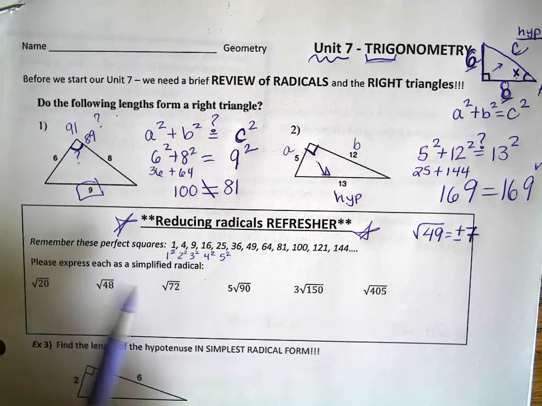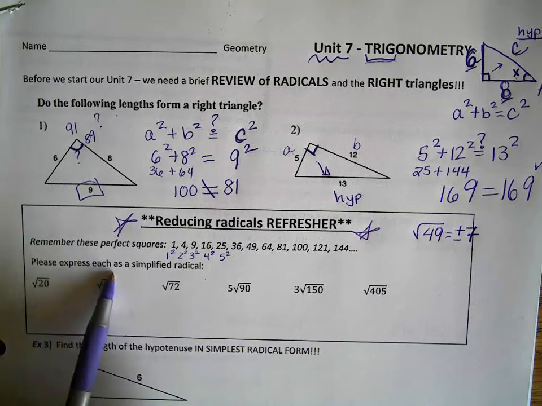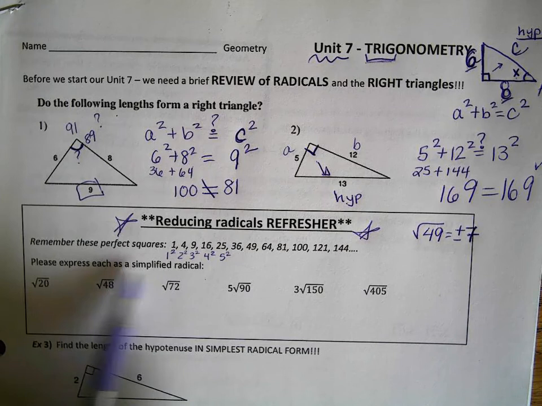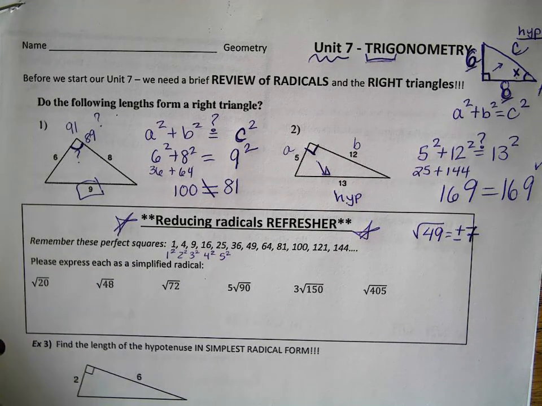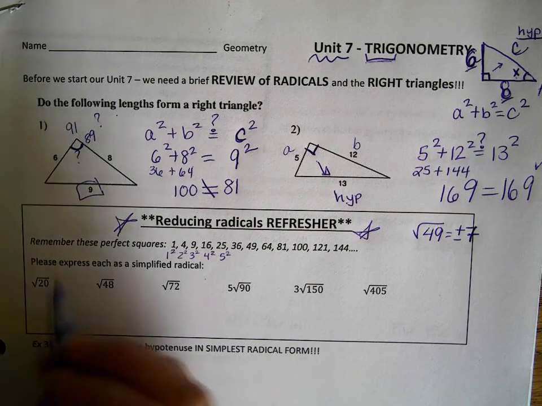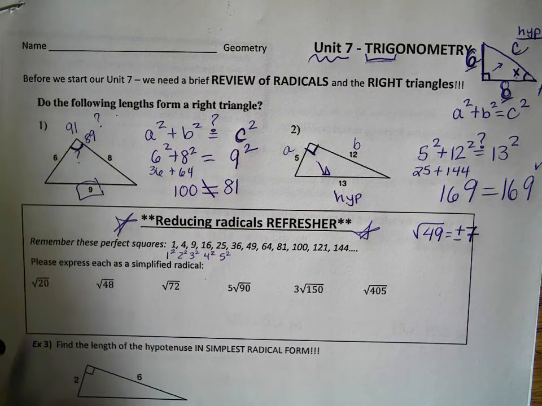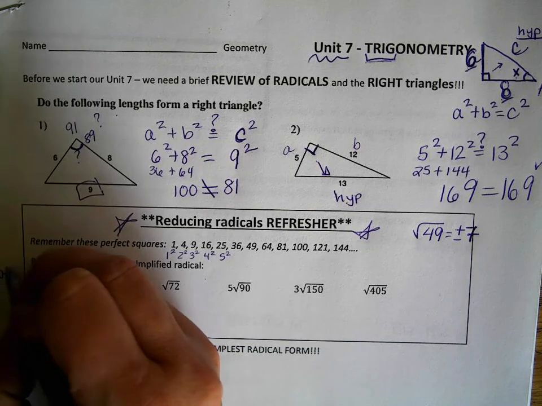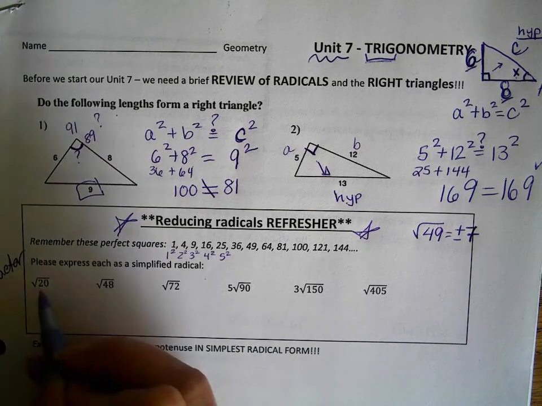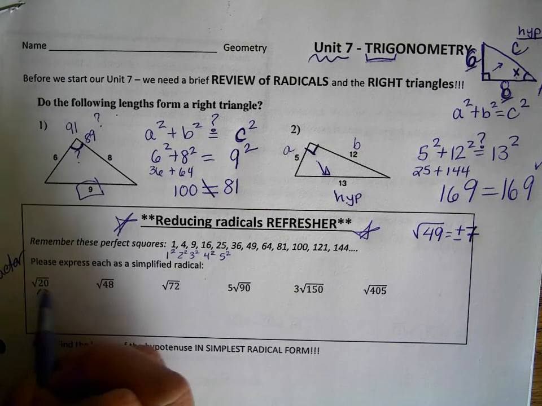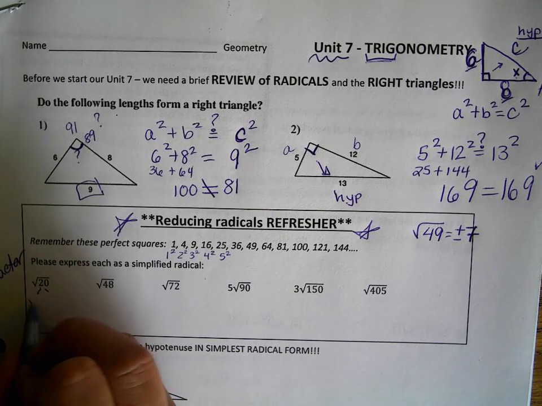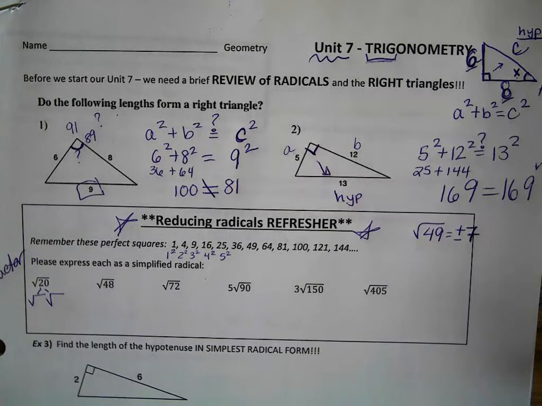So what we're doing for these radicals, please express each radical as a simplified radical. For the product of two radicals, we're essentially factoring. Remember factoring, we break something down into its smaller pieces. So we're trying to make this number under the radical a little bit smaller. So square root of 20, we're going to break down into two numbers.